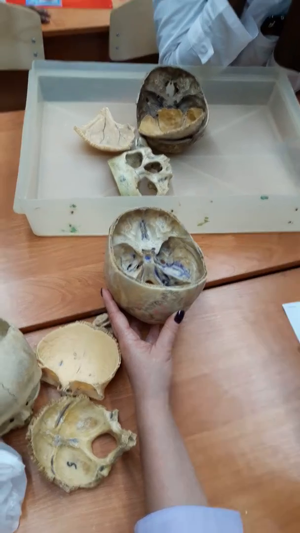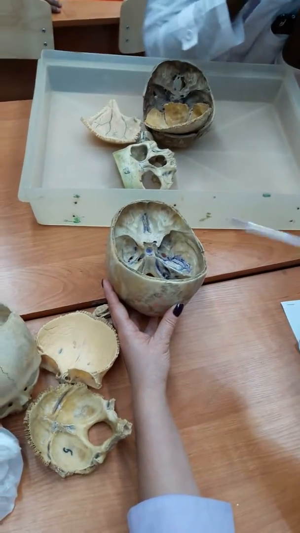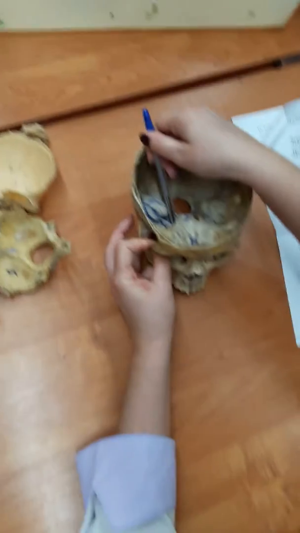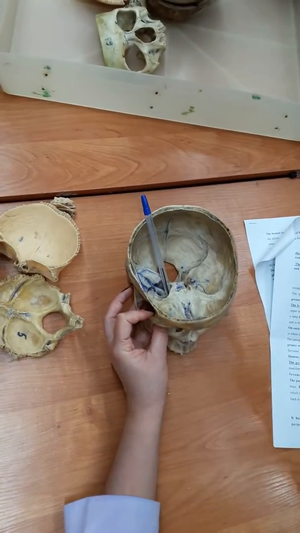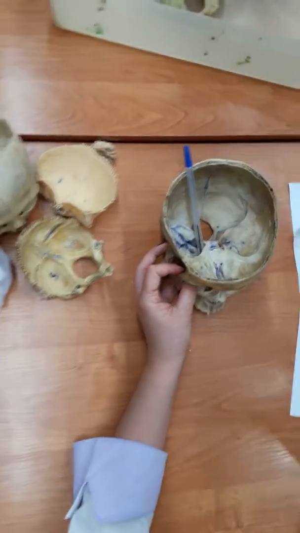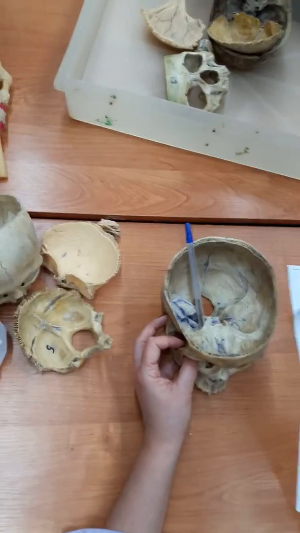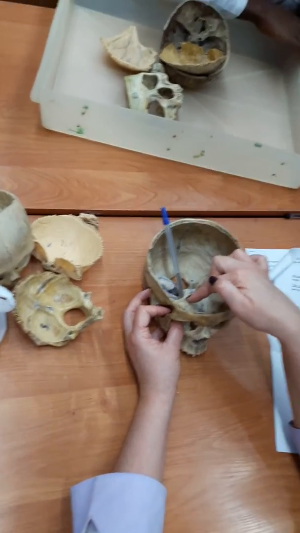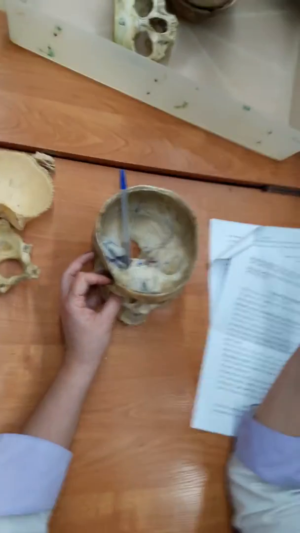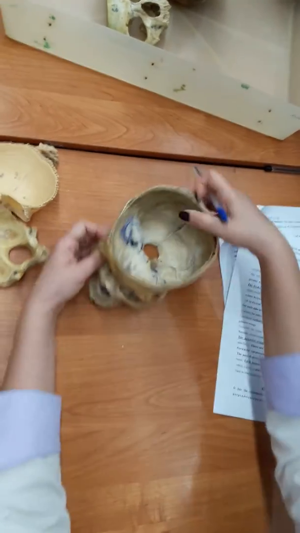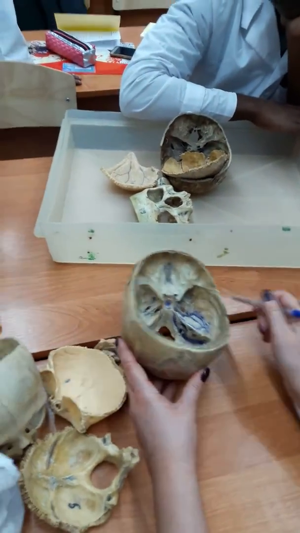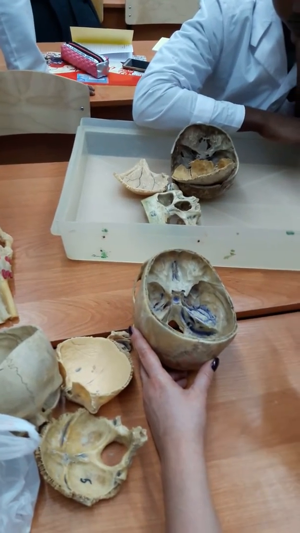And between the lesser wings and the greater wings, you can see the superior orbital fissure, fissura orbitalis superior. Then each greater wing has three openings.